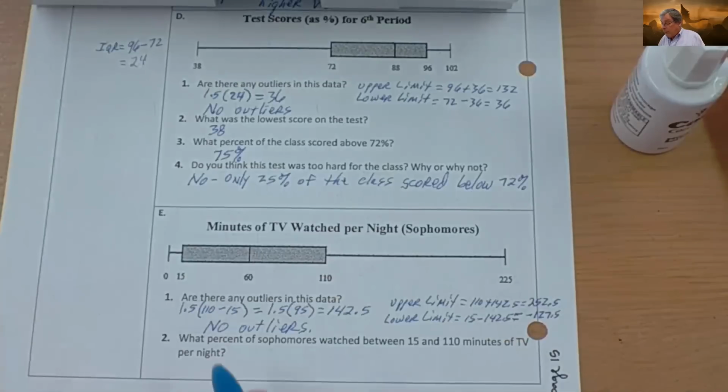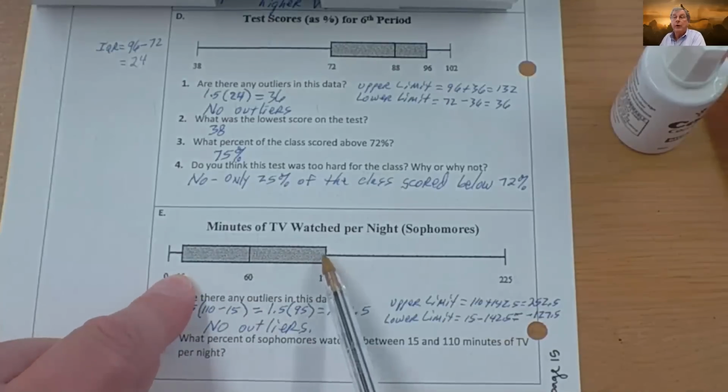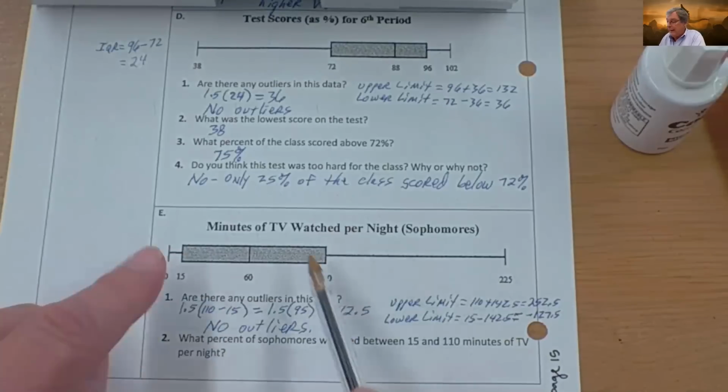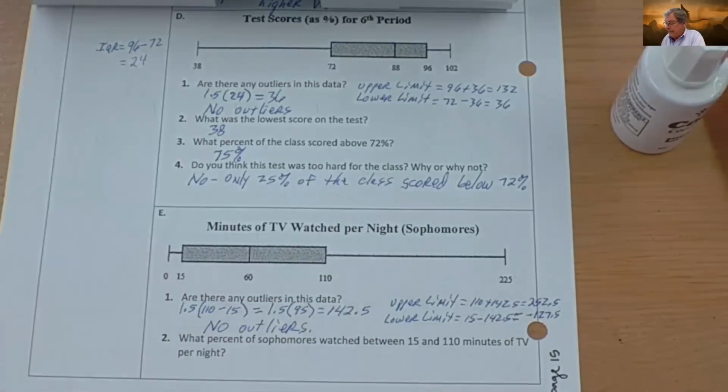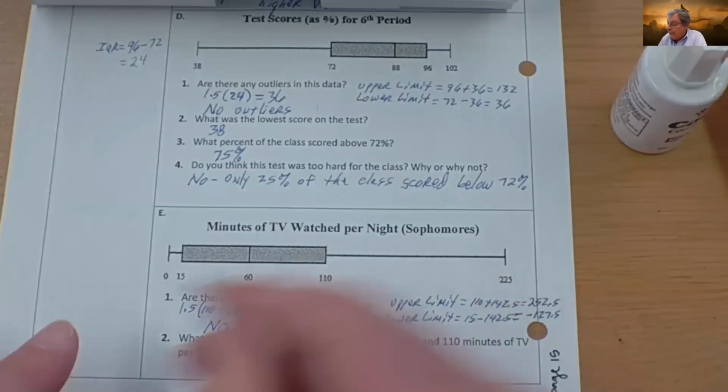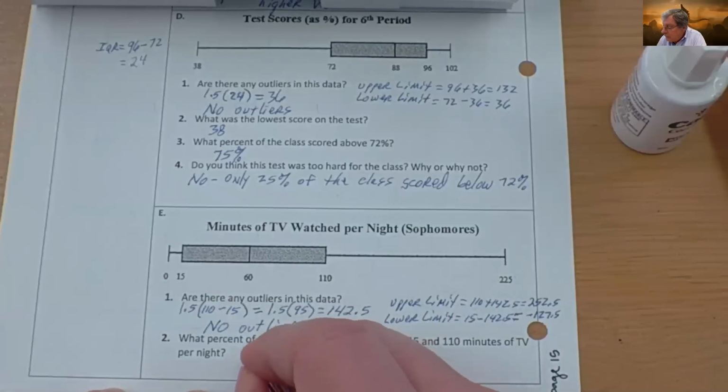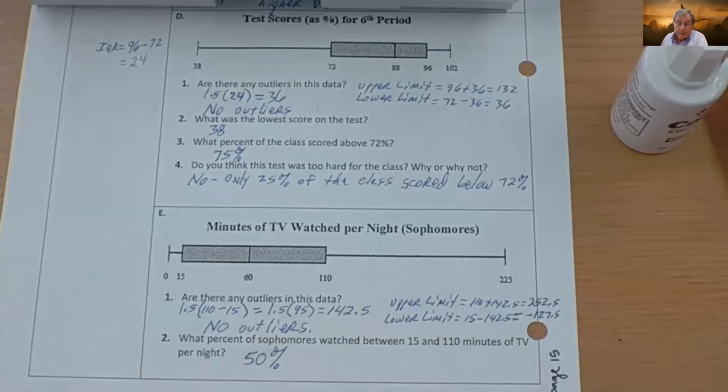Okay. Last question. What percent of sophomores watch between 15 and 110 minutes? 15 and 110. So in other words, what percent are in your box or in that interquartile range? Okay. 25% here, 25% there. The box that I mentioned just a minute ago, that is 50% of your data. Okay. That's box and whiskers. That's how you do all the calculations, how you make one, how you read one.